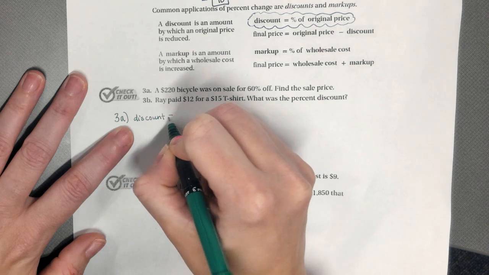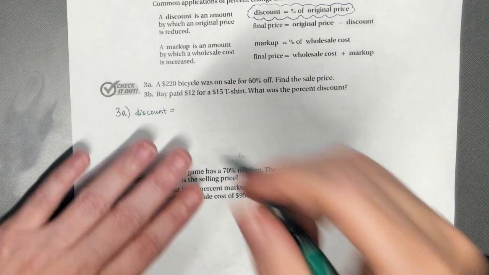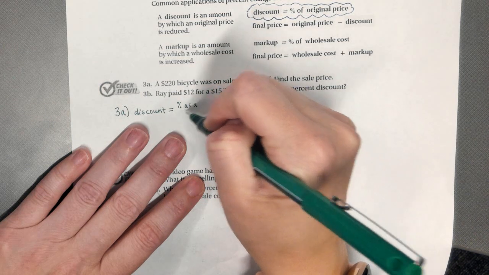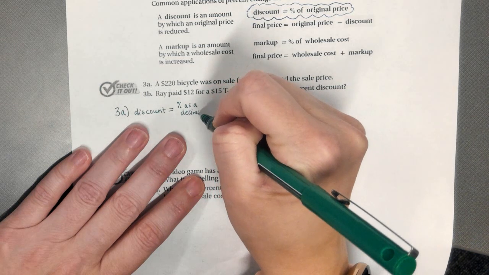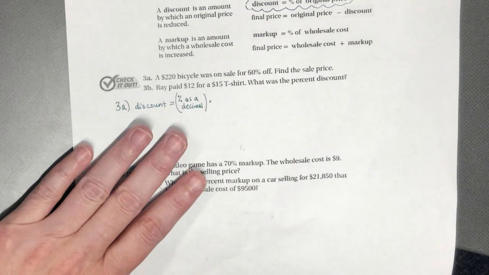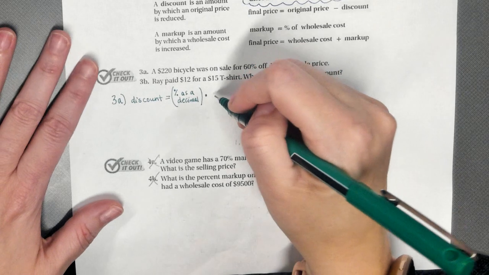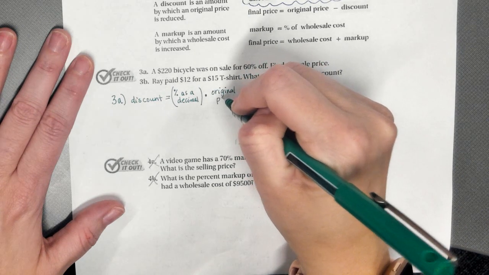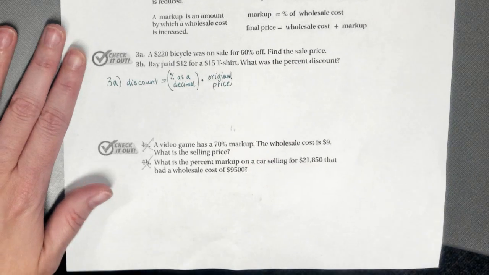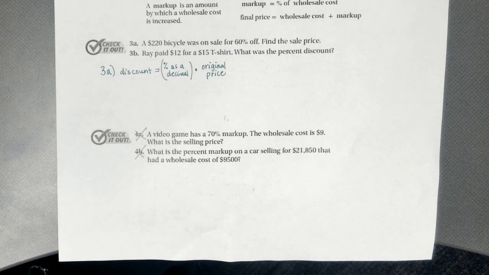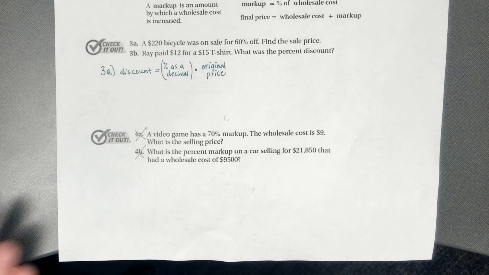So the discount is always going to be the percent as a decimal, in parentheses, multiplied by the original price.